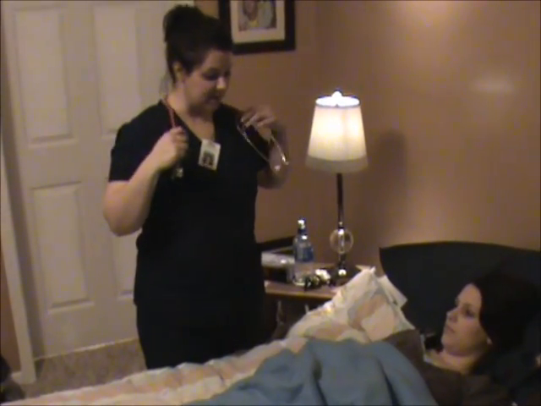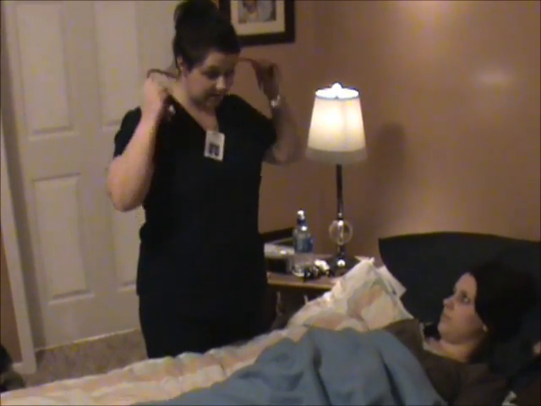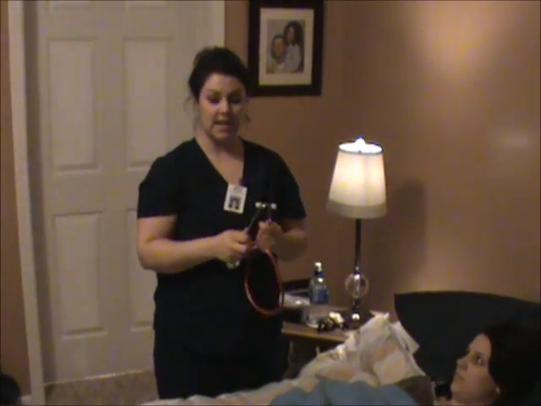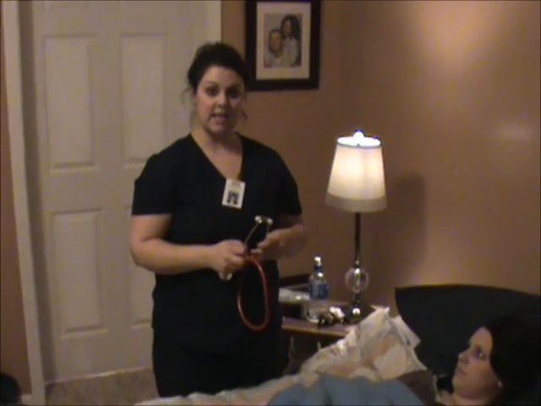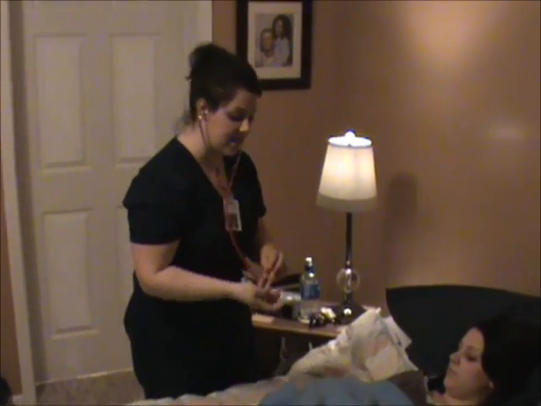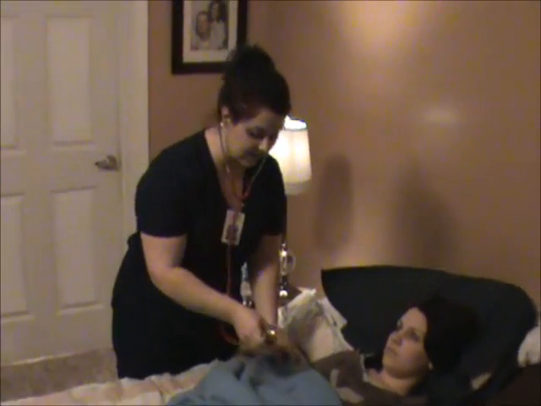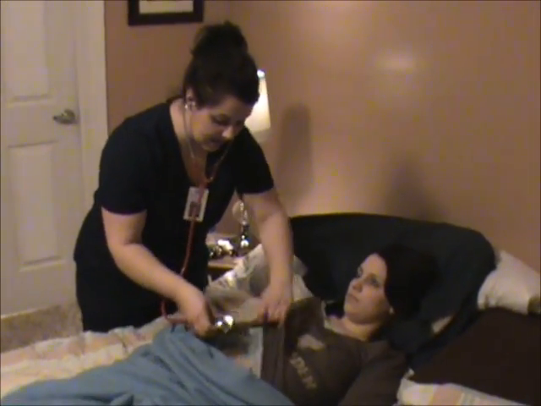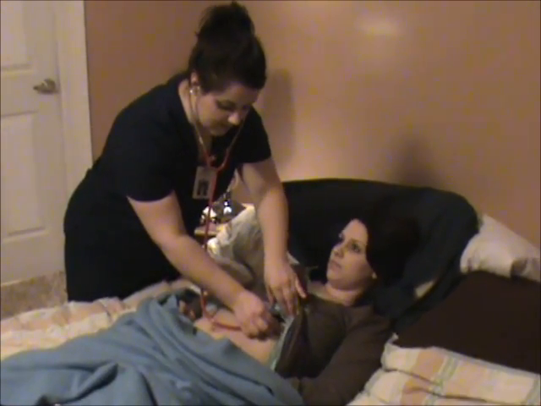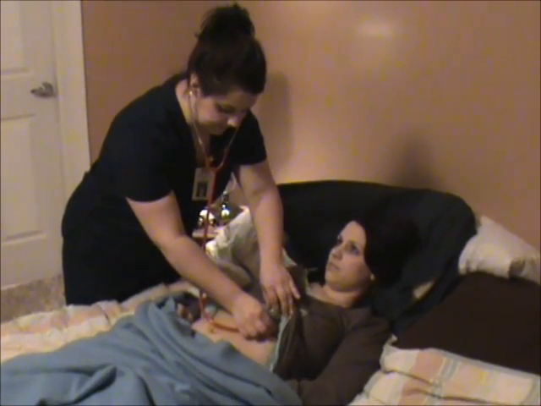And now I am going to check her heart. And I want to make sure there's no abnormal heart sounds. And what I'm looking for is lub dub. And I'm going to check S1 first, which is just a little under the breast. And I'm going to count a whole minute.